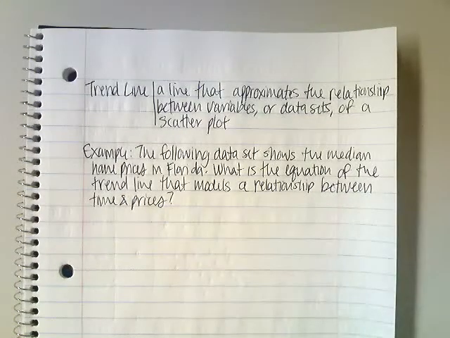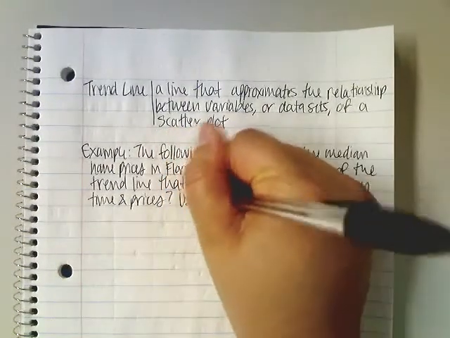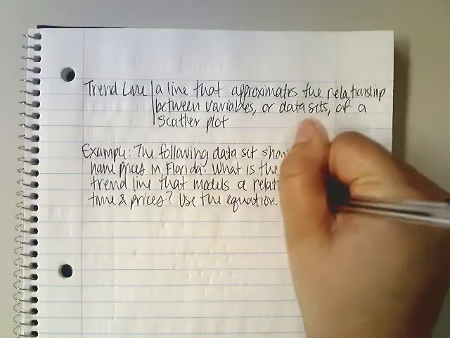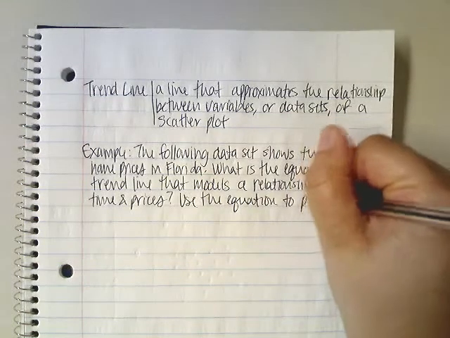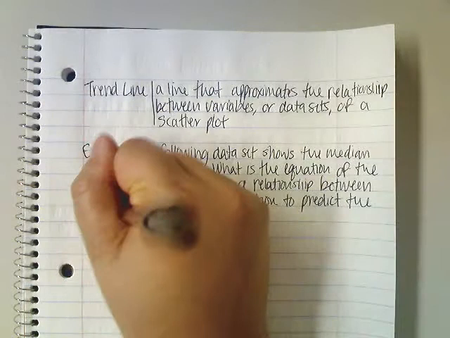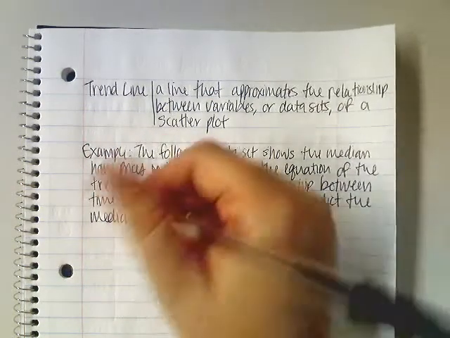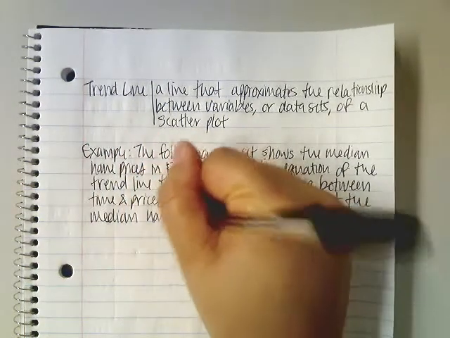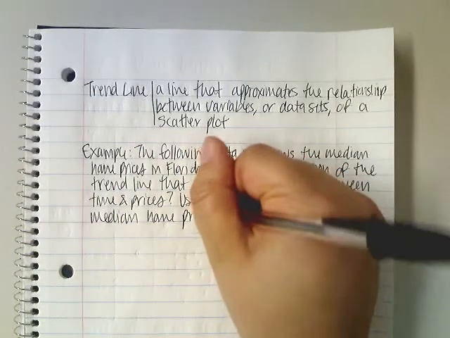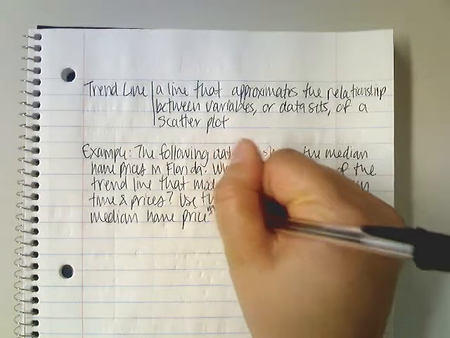So once we come up with that equation, we're going to use the equation to predict the median home price in the year 2020.